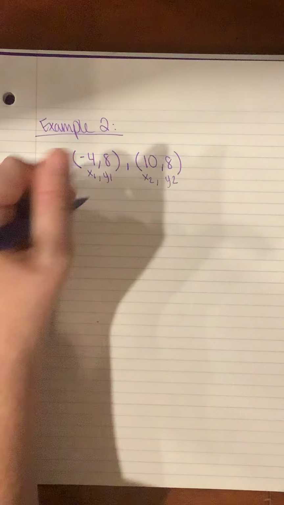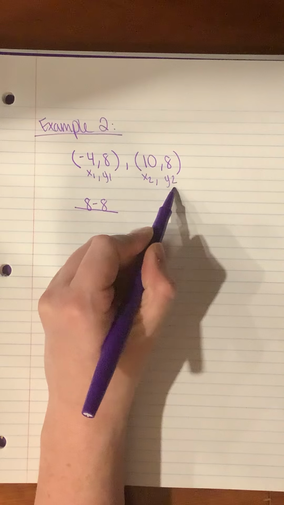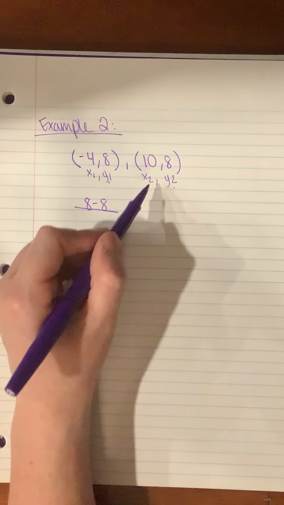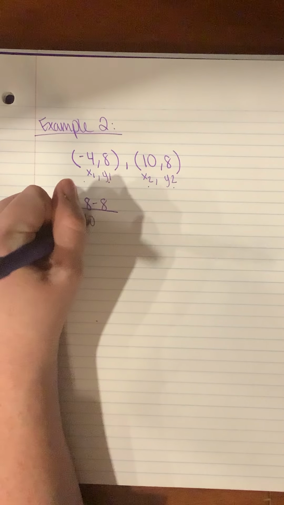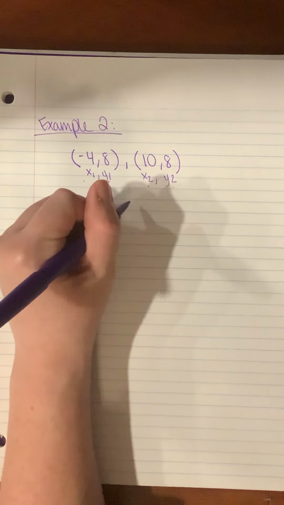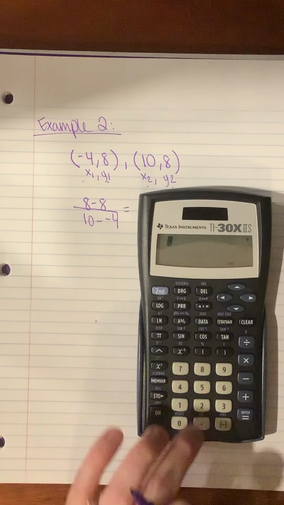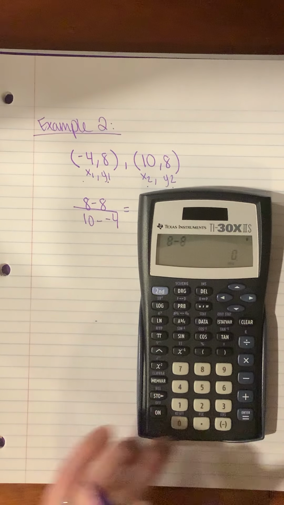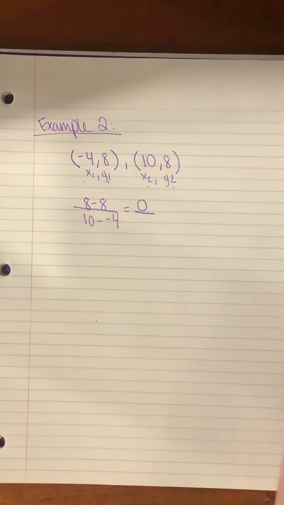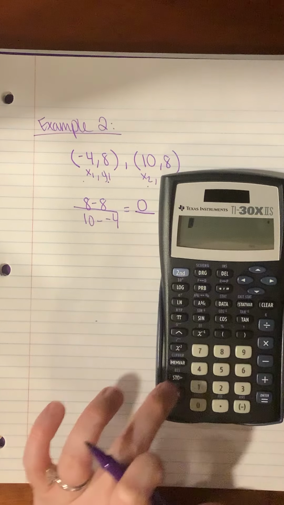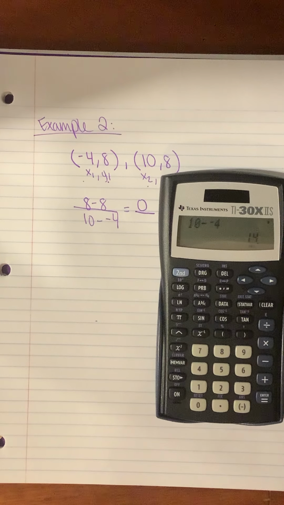That was our step 1. So I have 8 minus 8 over, because that was my y2 minus y1. Now I have over x2 minus x1. So 10 minus -4. All right, let's pop this in our calculator. I'm going to pull it over. 8 minus 8 is 0. So I've subtracted my y values. Next step, we're going to subtract our x values. So 10 minus -4 equals 14.